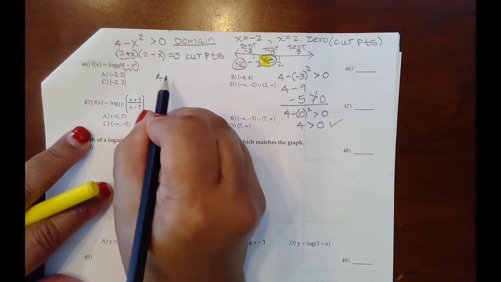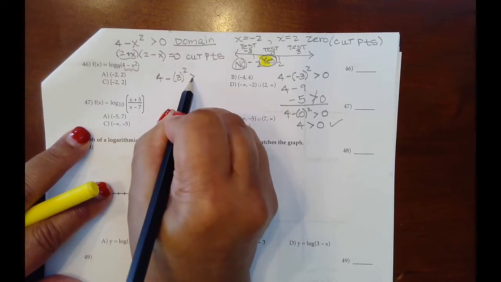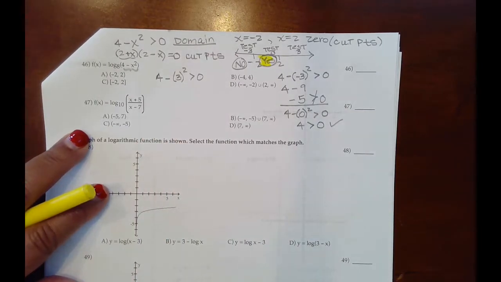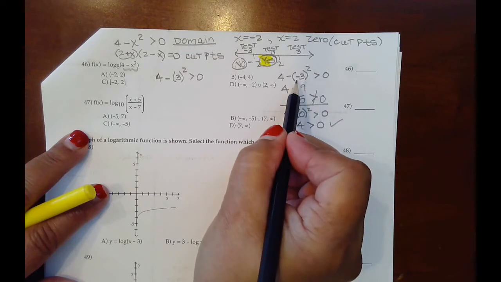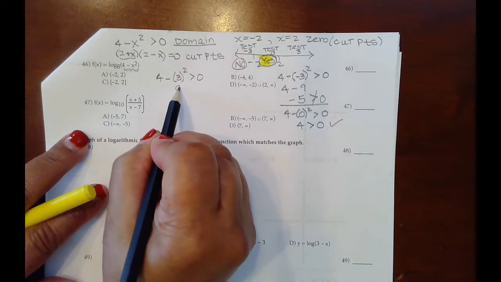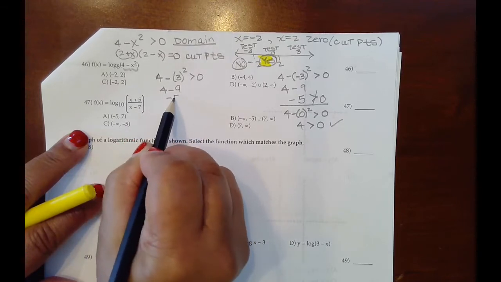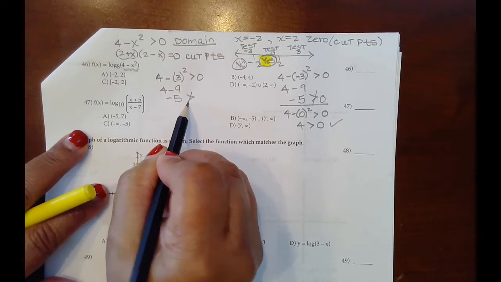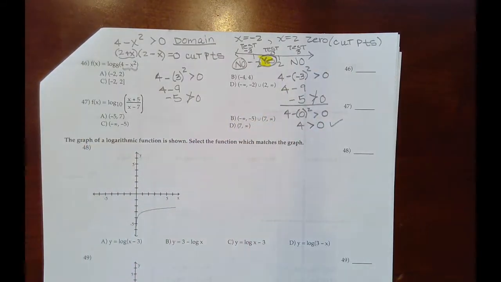4 minus 3 squared, and I'm sure you can see already that you're going to get the same answer as when you plugged in negative 3, because whether you square negative 3 or positive 3, you're getting a positive 9. And by the time you go 4 minus 9, you're into negative 5, and that is not greater than 0. So no to any of the answers here.